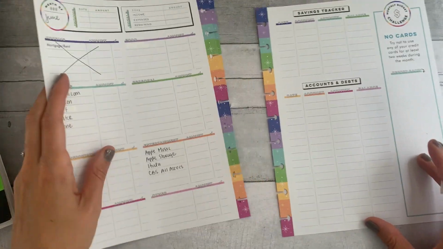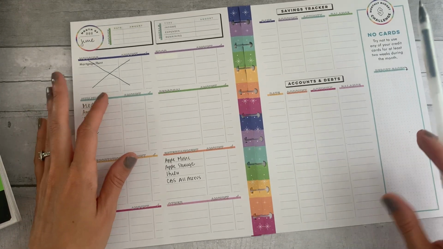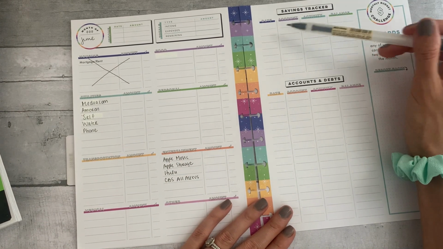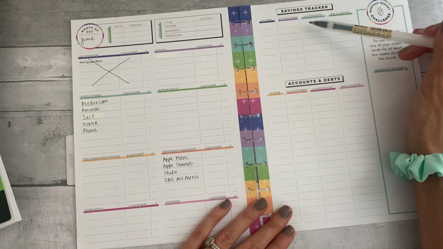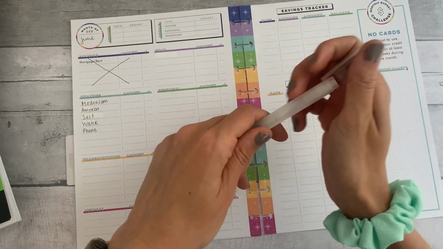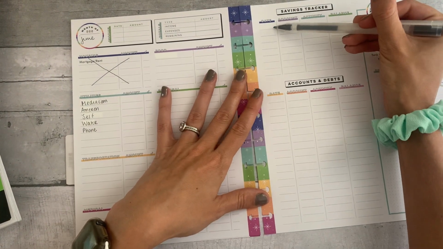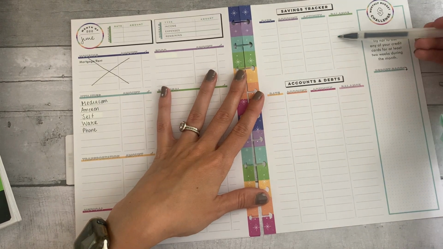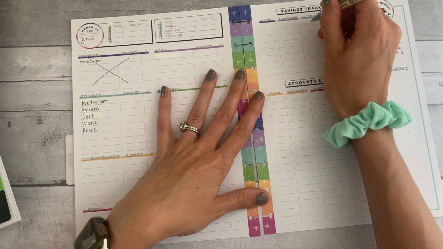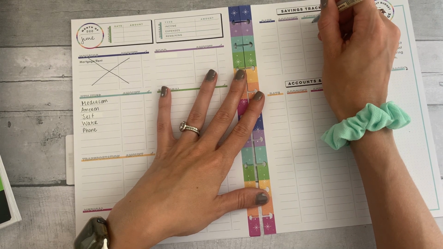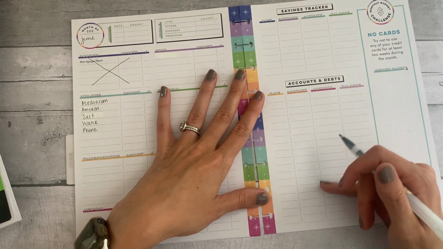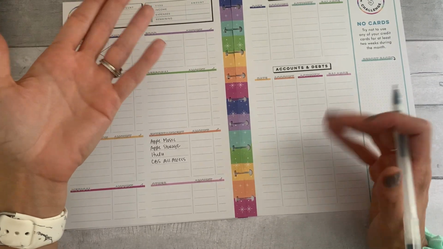Now, here, for the savings tracker, I make a weekly deposit into one savings account, and I make a bi-weekly deposit into the other one. So here is just where I write my deposits and how much. The activity section, I use as the balance before my deposit and then the balance after, if that makes sense. Accounts and debt, I don't have any.